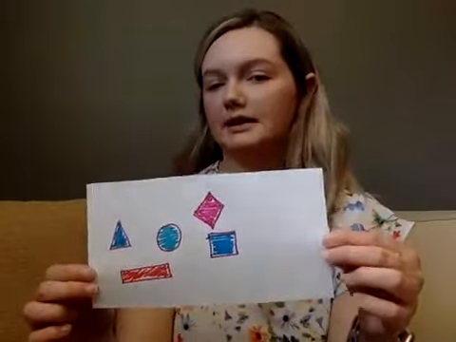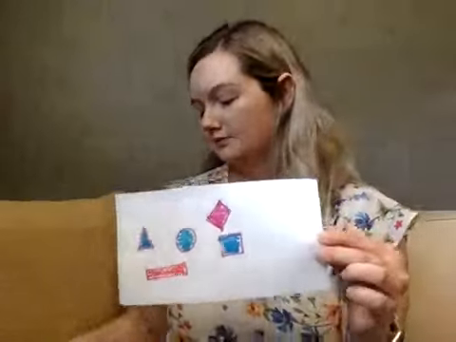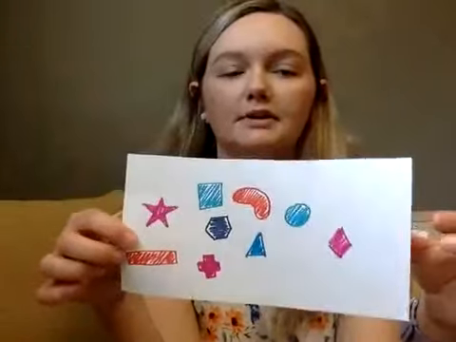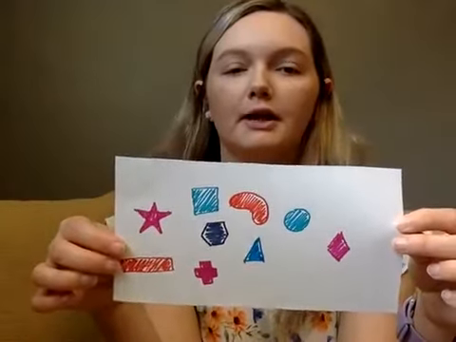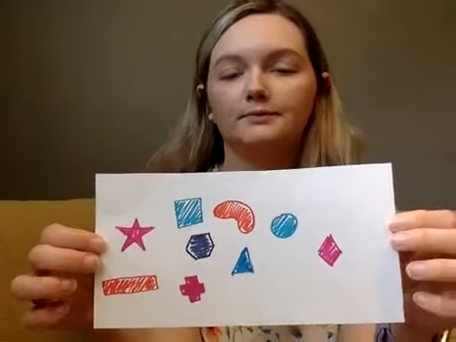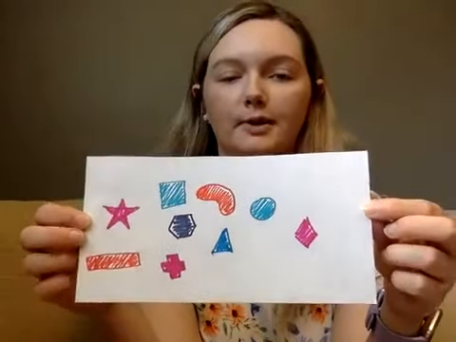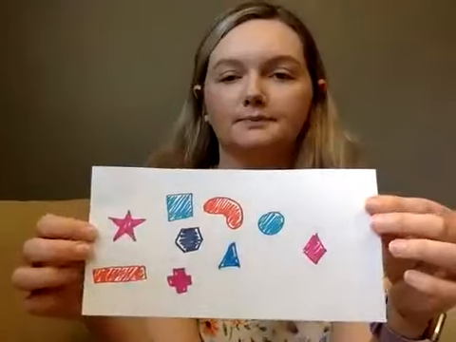Okay, I'm going to take this down now. Now I have another sheet with shapes. So I want you to try and pick out from all of these shapes which ones were on the page that I just showed you. So what ones do you remember were on the previous page?